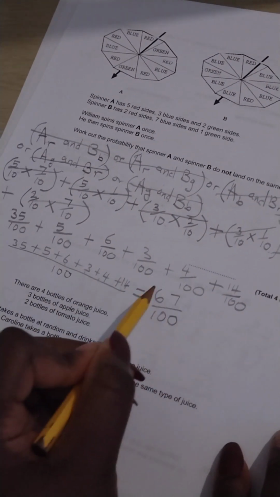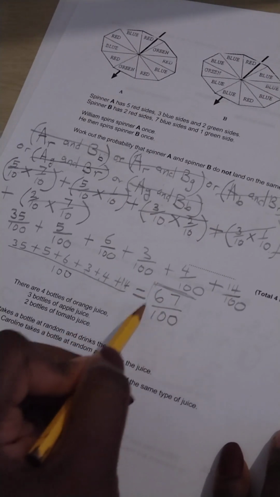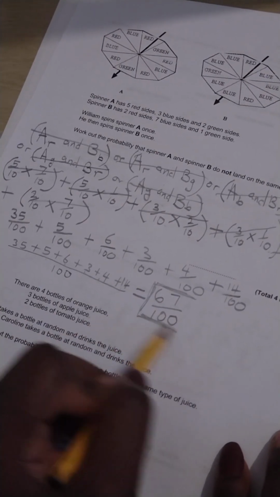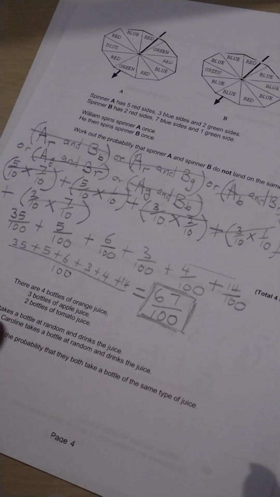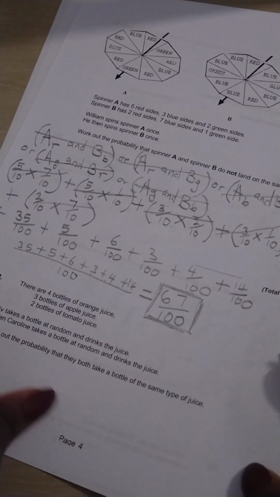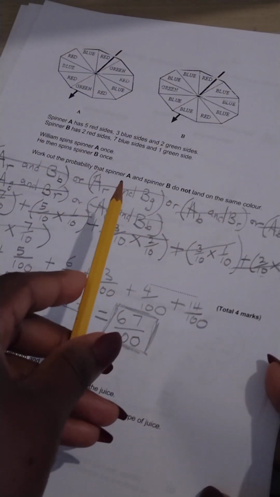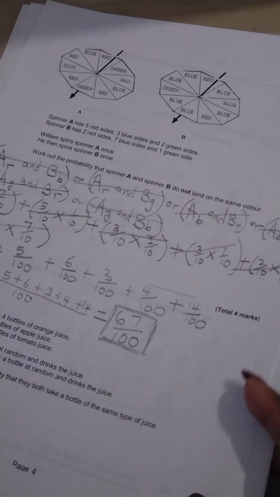Okay, so that's our answer here, 67 hundredth. So that's the probability that the spinner A and spinner B will not land on the same color.